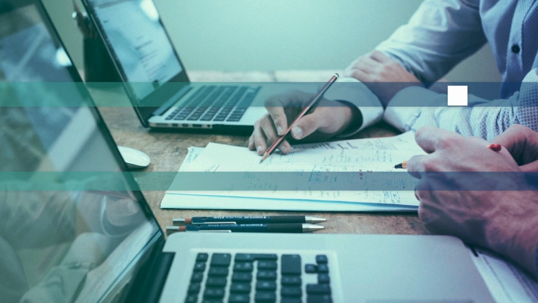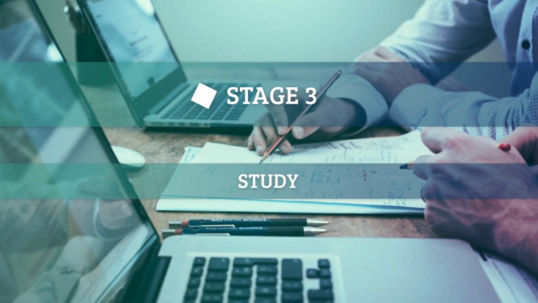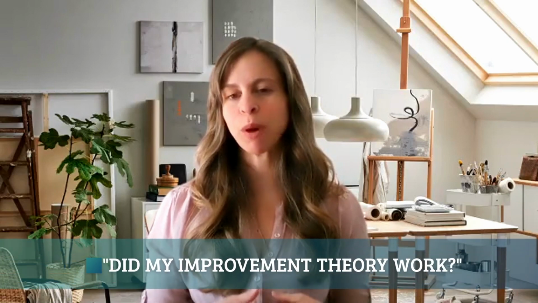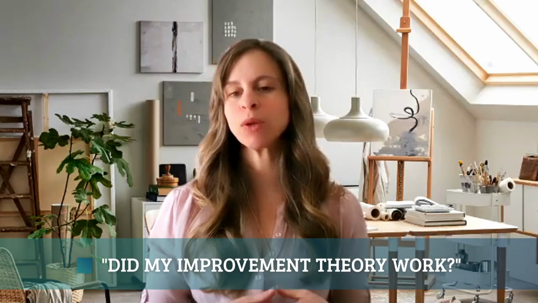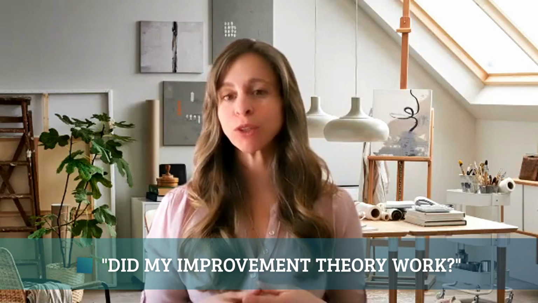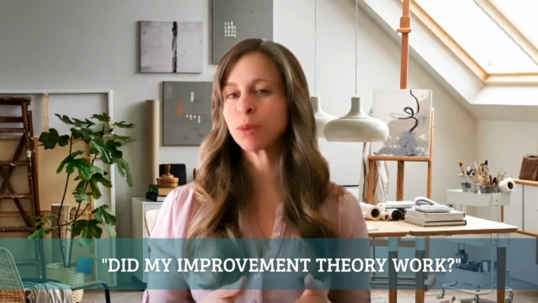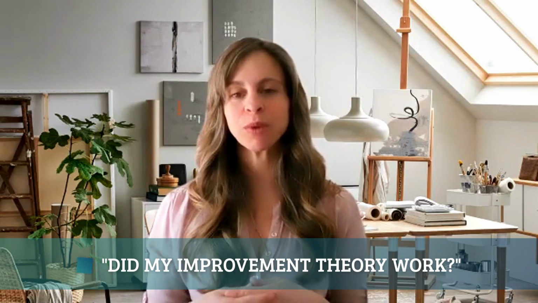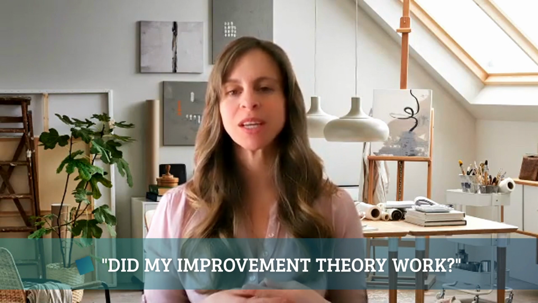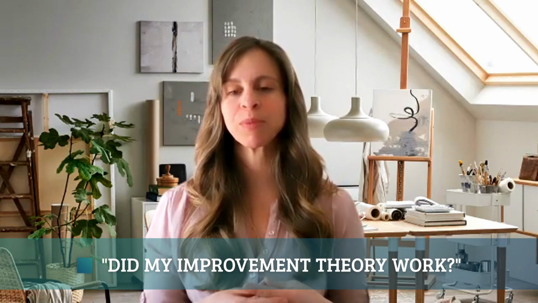Time to find out if the change that was tested had the desired impact. Assessing the impact of the change by reviewing the data means that you compare the new data you have to your baseline to look for changes. What was your prediction? Does it align with the information you're getting? This will help you answer your ultimate question: did my improvement theory work?